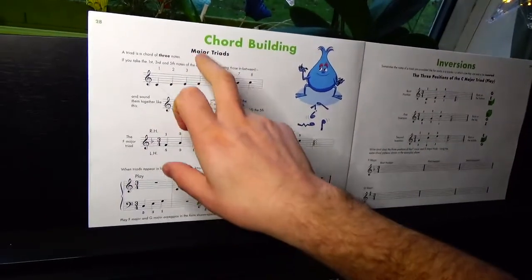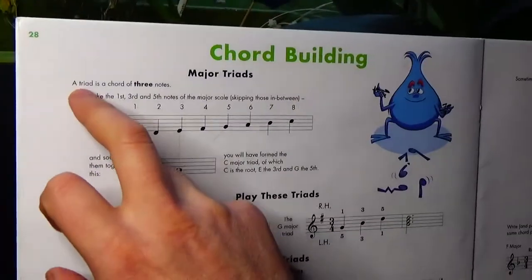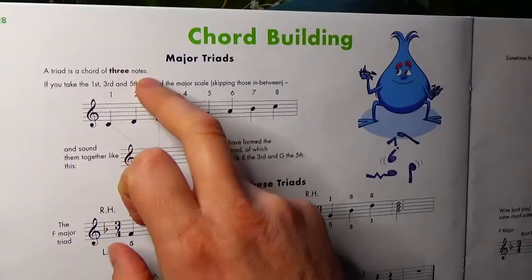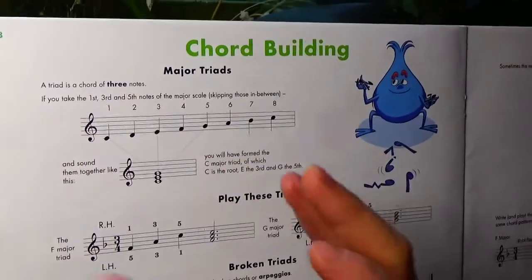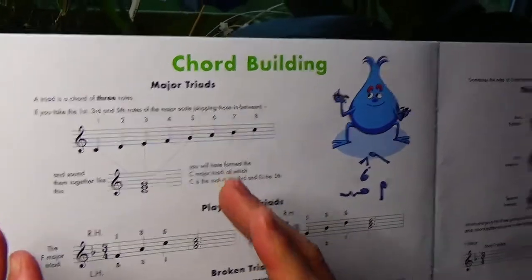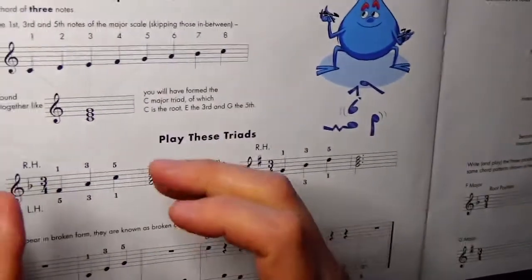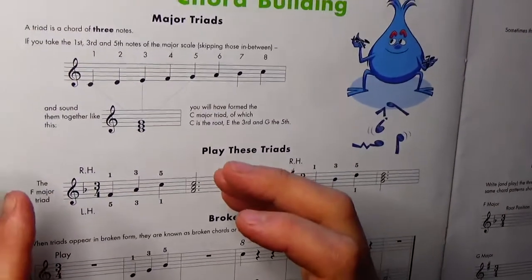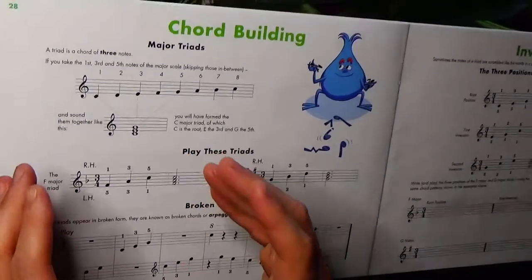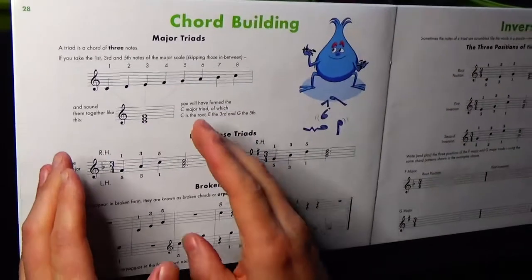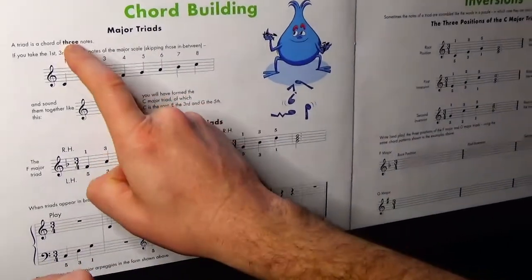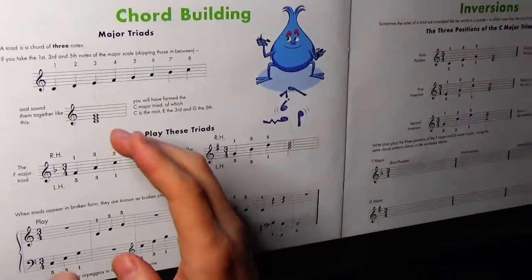So, chord building, major triads. A triad is a chord of three notes. Let's focus one second. What does it mean, a chord of three notes? A chord is a combination of notes that you have to play together at the same identical time, and exactly three notes. But let's try to understand now which ones.